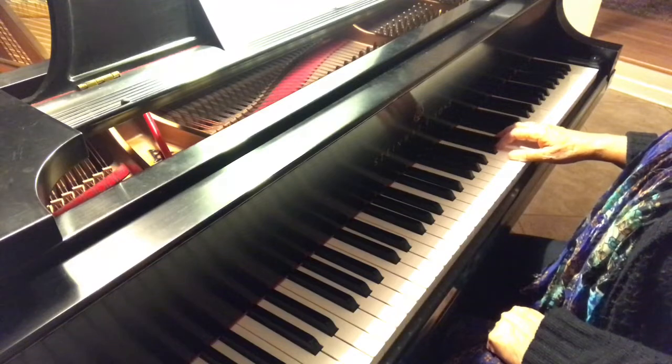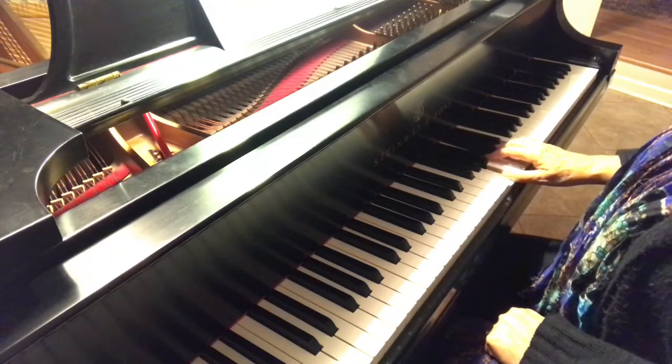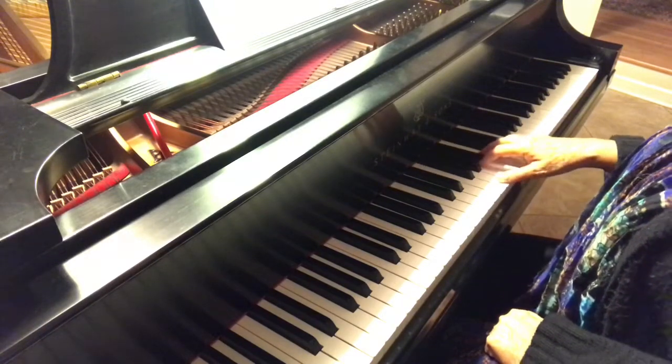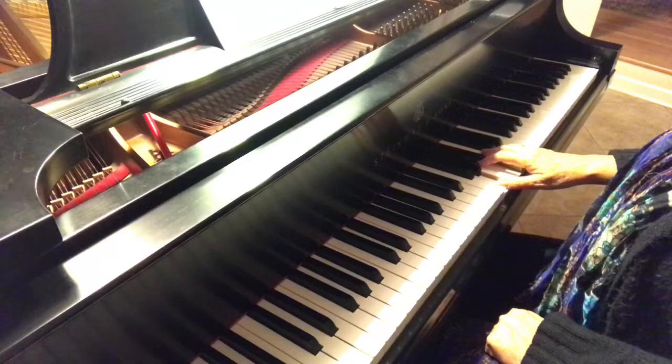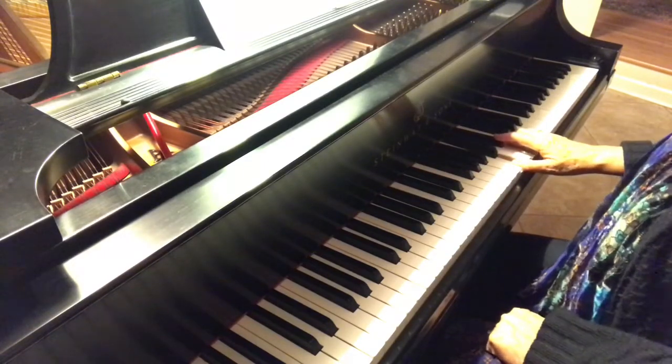So here is C major, and then A minor, then F, and G. This sounds an awful lot like Heart and Soul, doesn't it? Okay, so C major, very common chord progression.